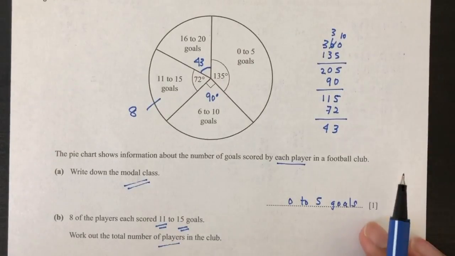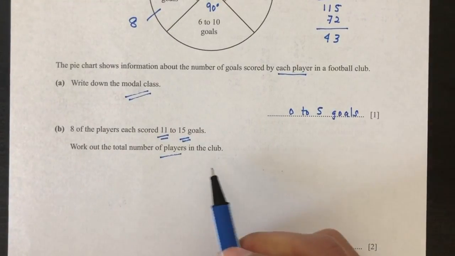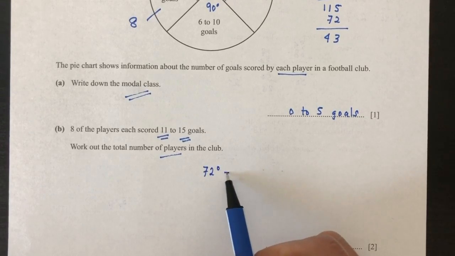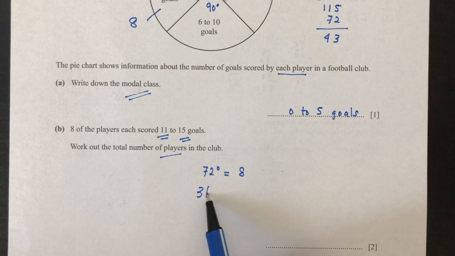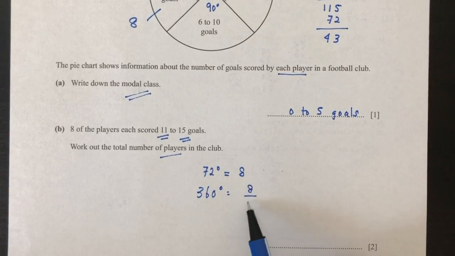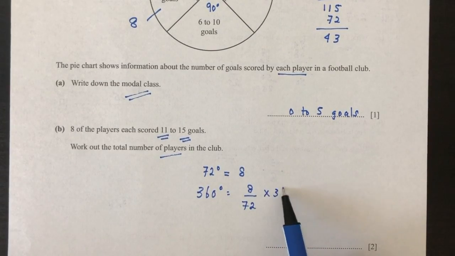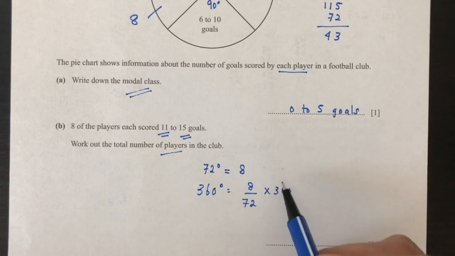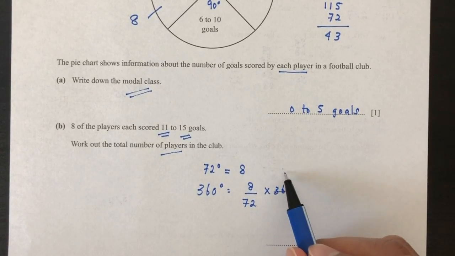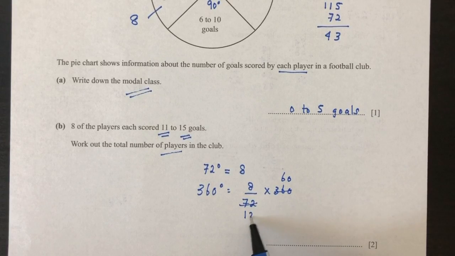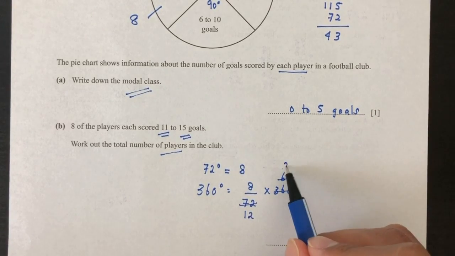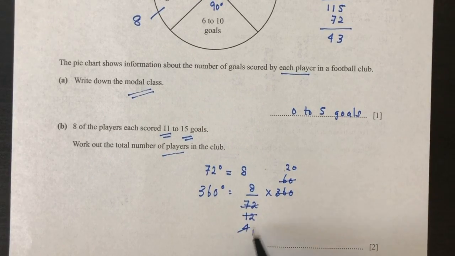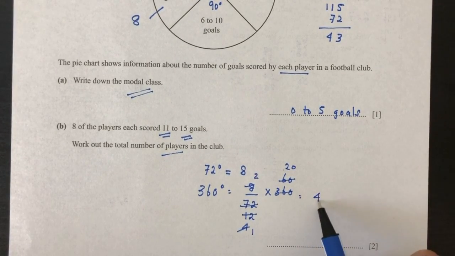So pretty easy. So we say that 72 degrees is equal to 8 players. Now the total number is the pie chart, 360 degrees. That will be 8 divided by 72 times 360. Now we can divide by 6. You'll have 60. You will have 12. Divide by 3. You will have 2, 0. You will have 4, 1, 2. That will be 40. Answer is 40 players.